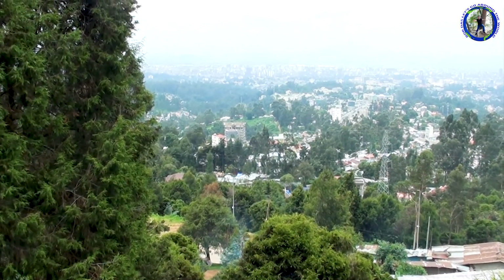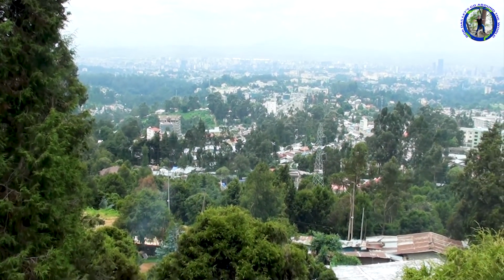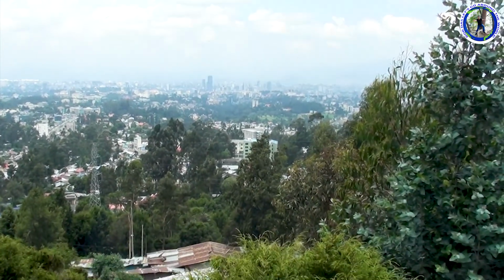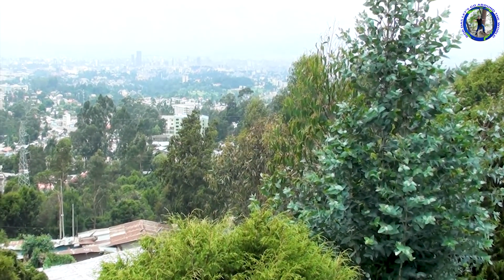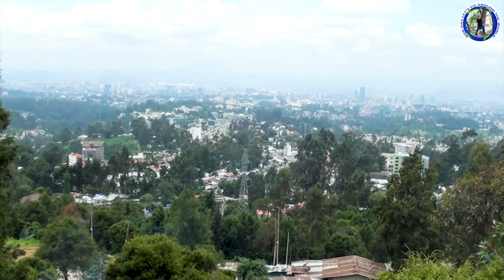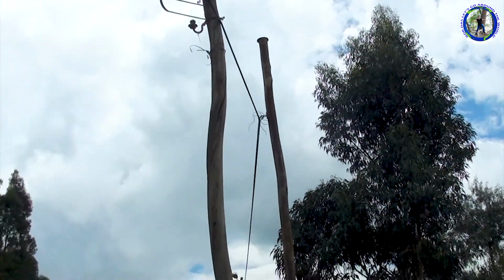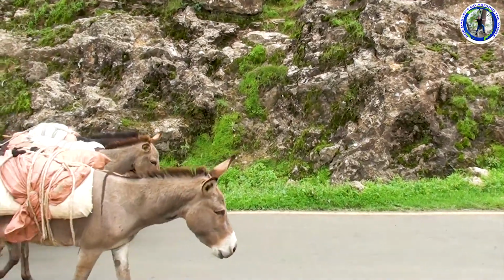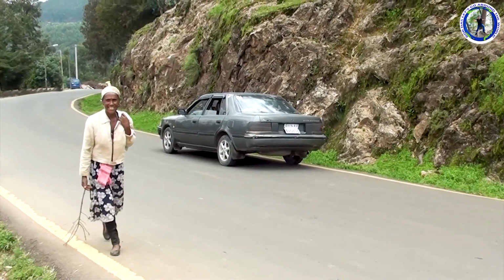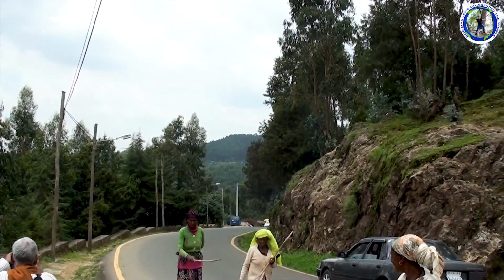This is the view of the Addis Ababa city from Entoto mountain. You are having a good view of the Addis Ababa city from Entoto mountain. Sky is like this. You can see the donkeys, with the women.